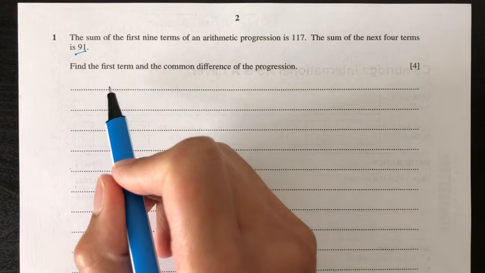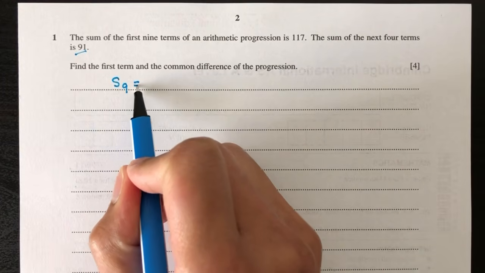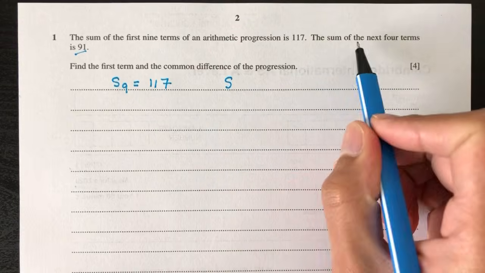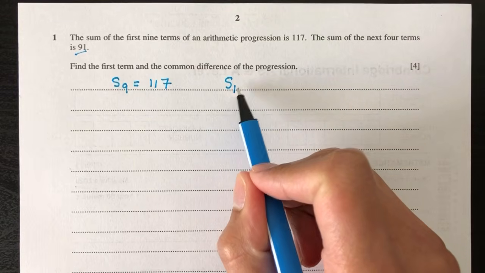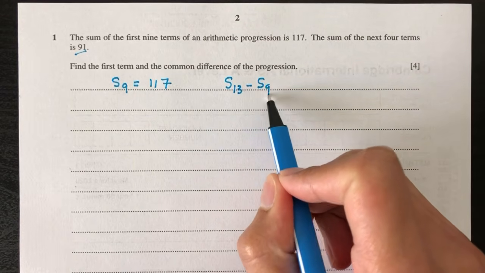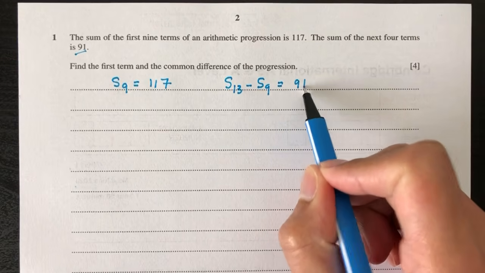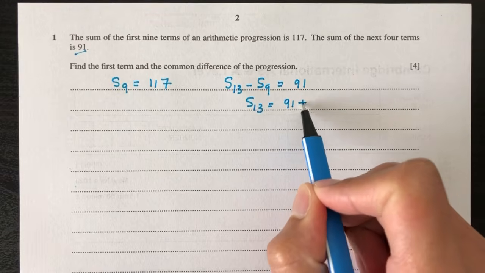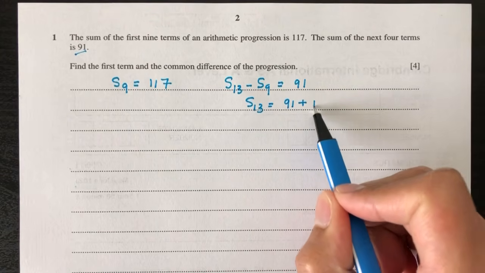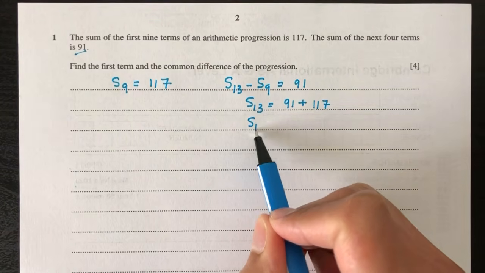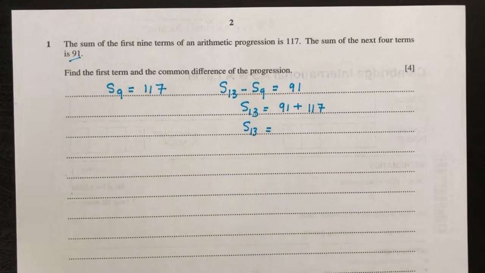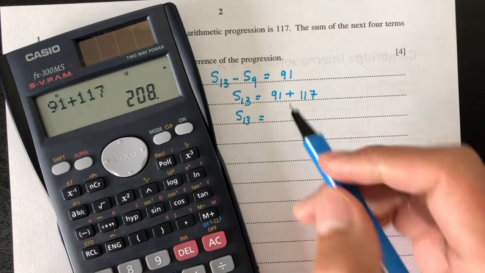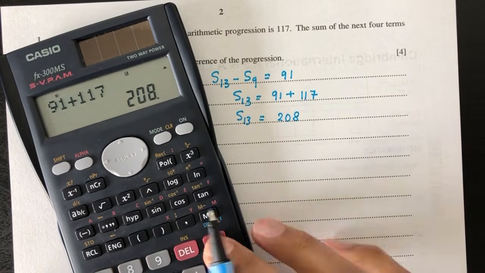So the sum of the first 9 terms is 117, and the sum of the next 4 terms, which is the sum from 13 minus 9, is 91. This means the sum of the first 13 terms will be 91 plus S9, which is 117. Let's find out how much that is. That will be 91 plus 117, which is 208.